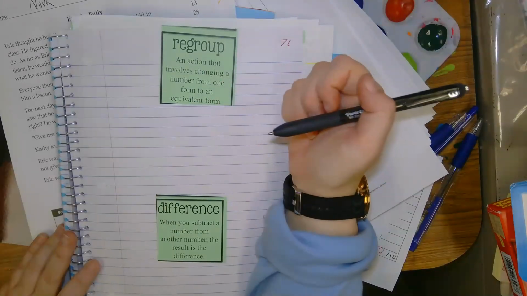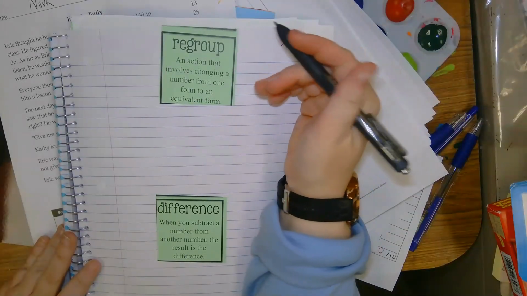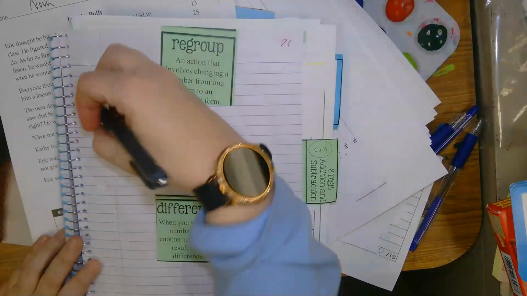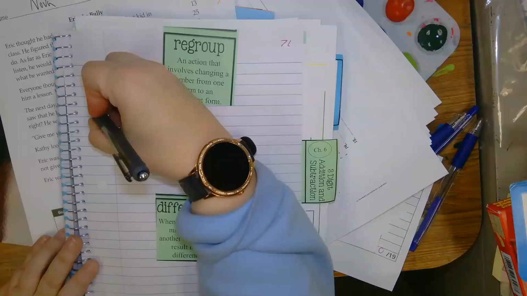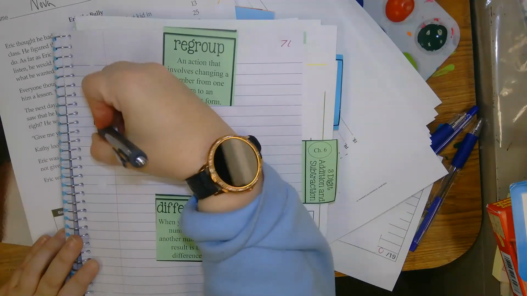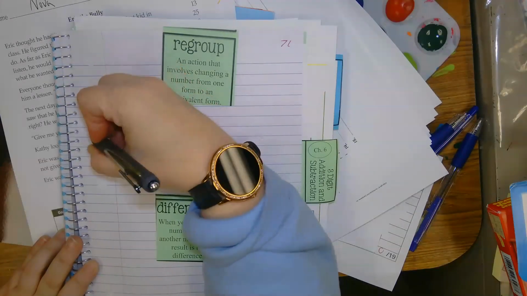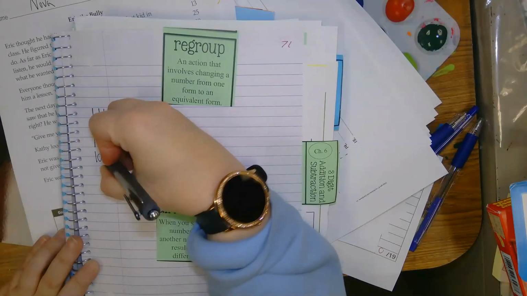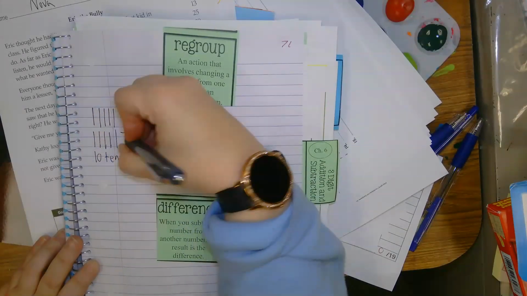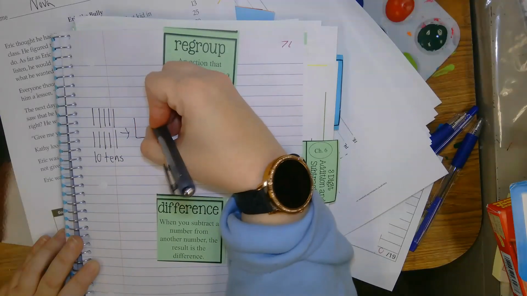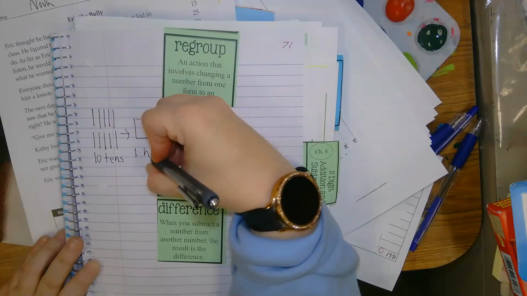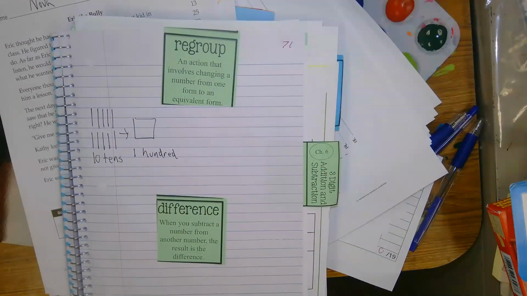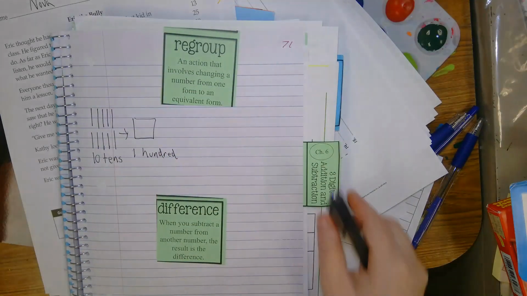However, now that we're going to be working with 3-digit numbers, this will also mean that we're going to be changing tens into hundreds. So, for 3-digit numbers, we have to be able to go 1, 2, 3, 4, 5, 6, 7, 8, 9, 10 tens and put them together to make 100. We'll still be doing our 10 ones into a 10, but this is a new way we're going to be using it. Go ahead and turn the page.